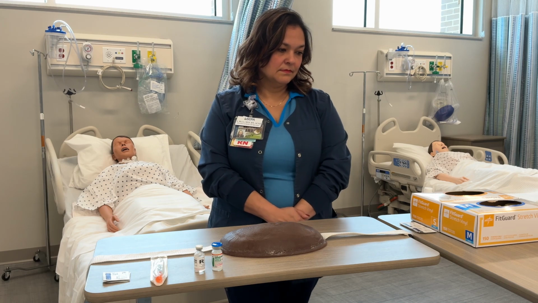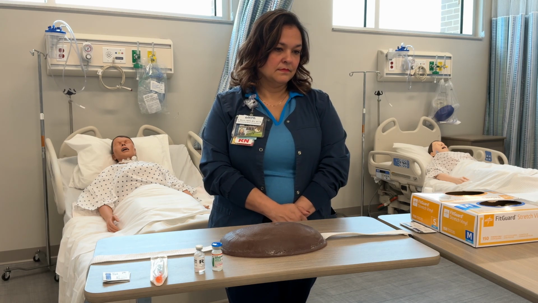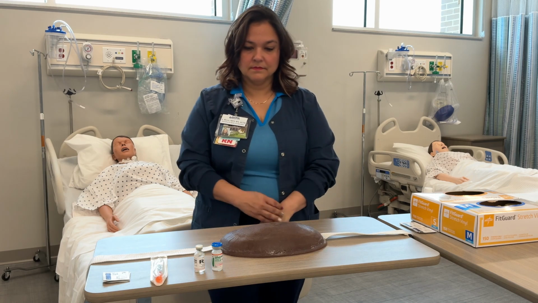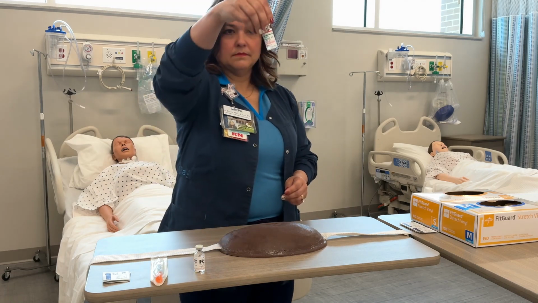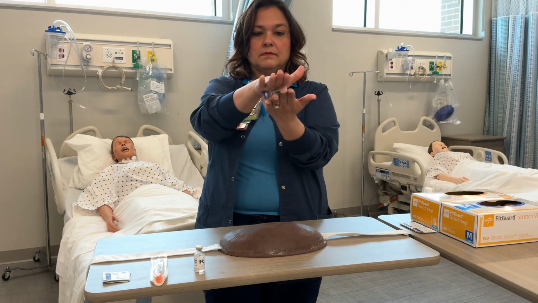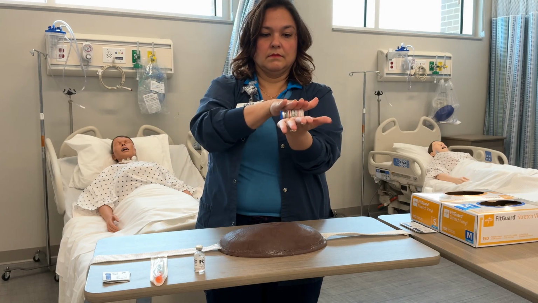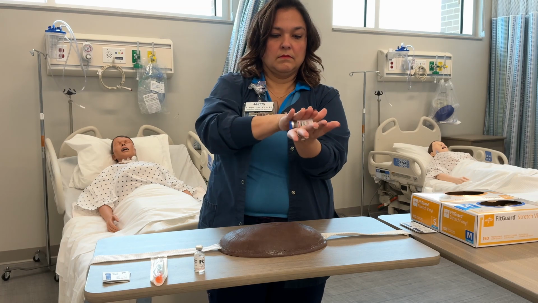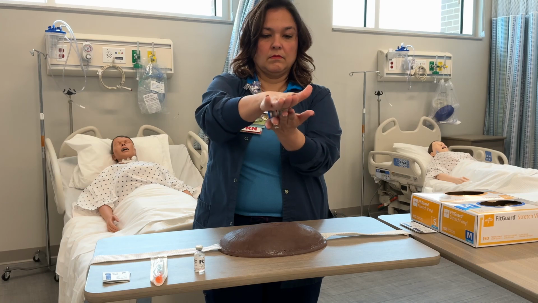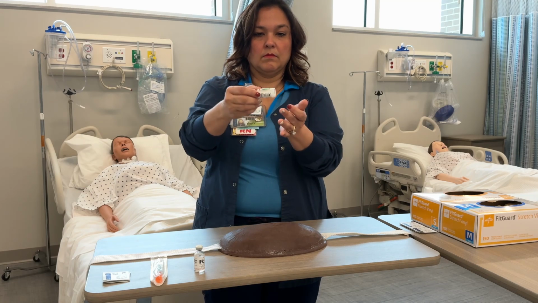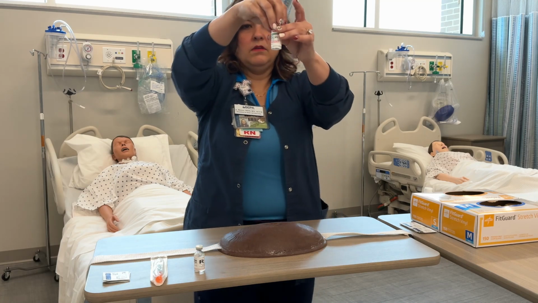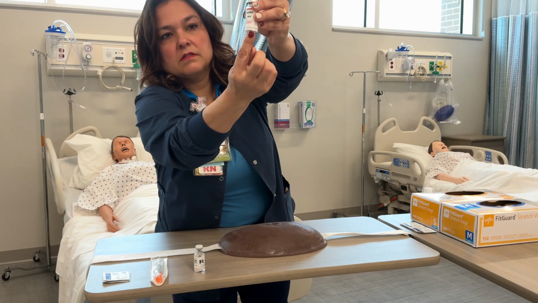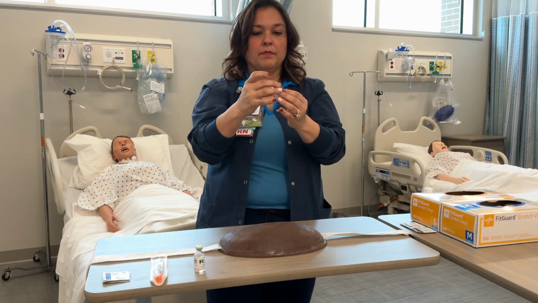For intermittent insulin, we're going to gently roll that vial between the palms of our hands to warm and mix the insulin. We're not going to shake it, okay? So this is going to be our cloudy, and usually it will appear clear, so you have to roll it to make it cloudy. So if Miss Reyes can show you, it's nice and cloudy now. It was clear, yeah, some sediment in the bottom.